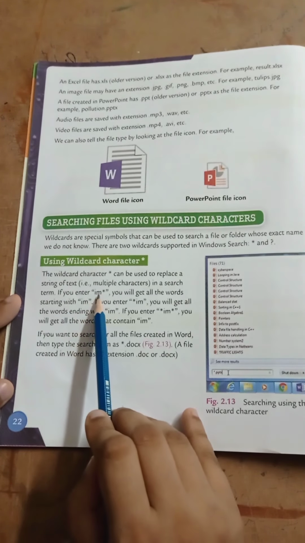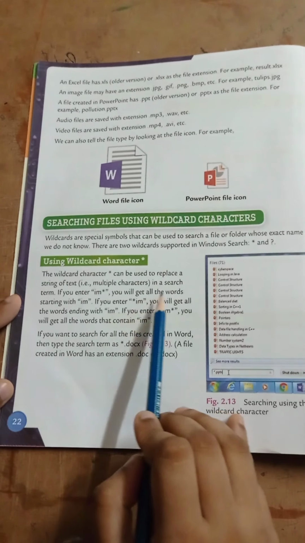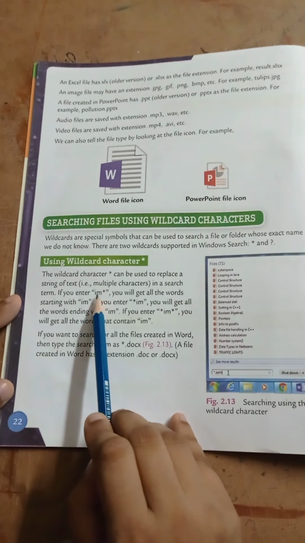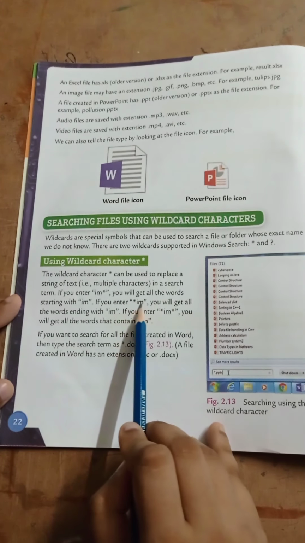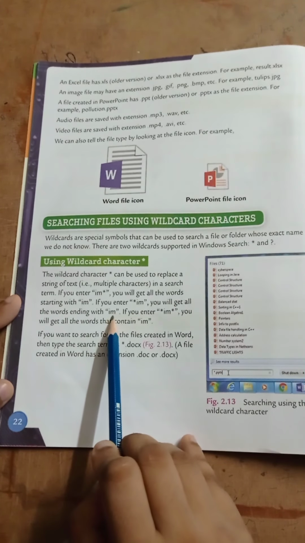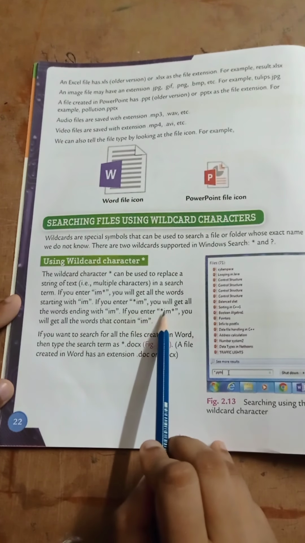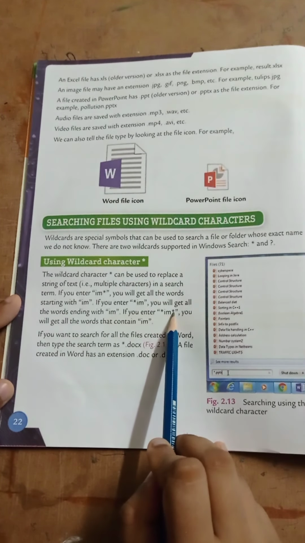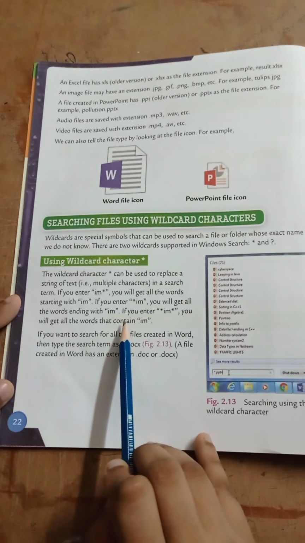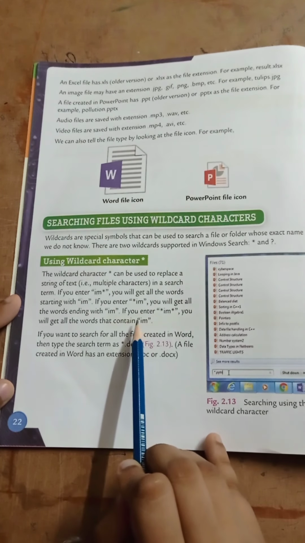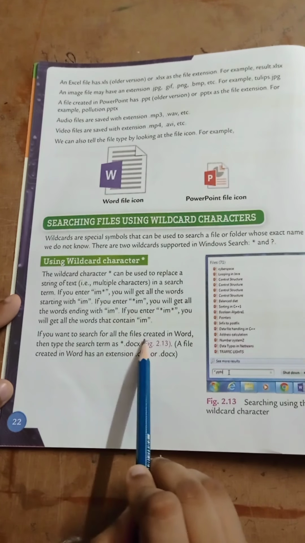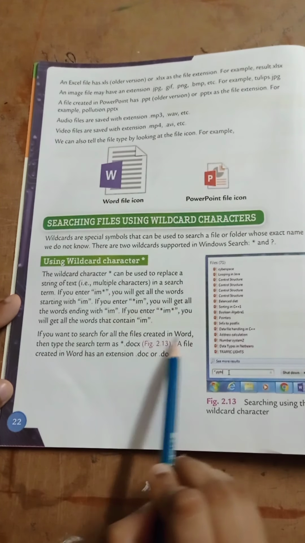If you enter IM star, you will get all the words starting with IM. If you enter star IM, you will get all the words ending with IM. If you enter star IM star, you will get all the words that contain IM.